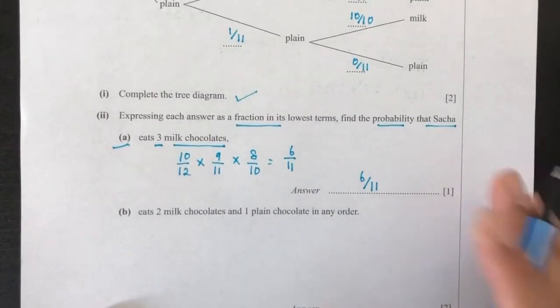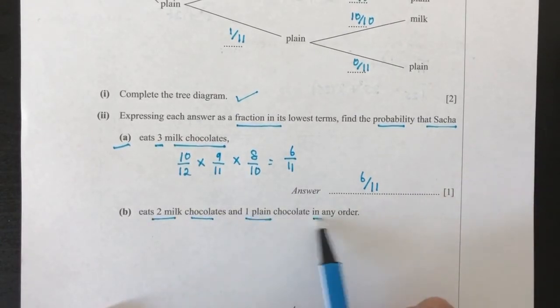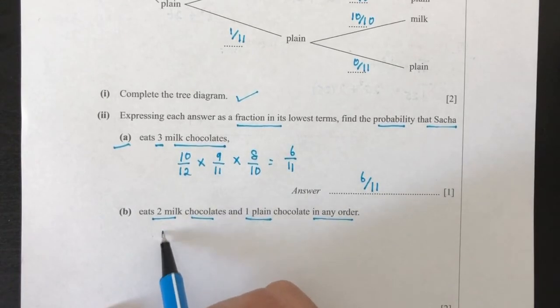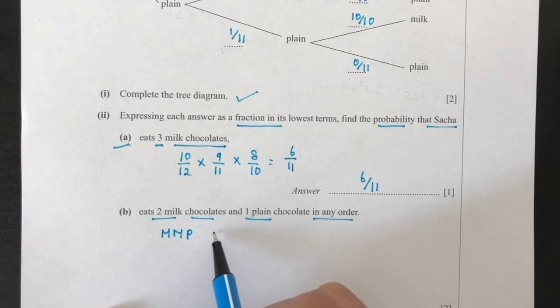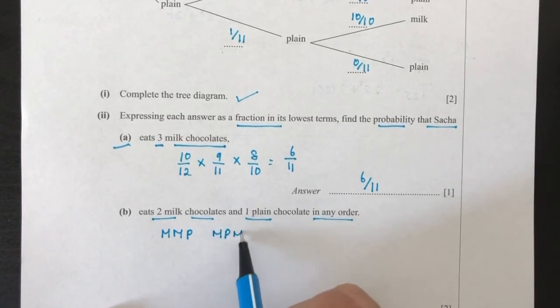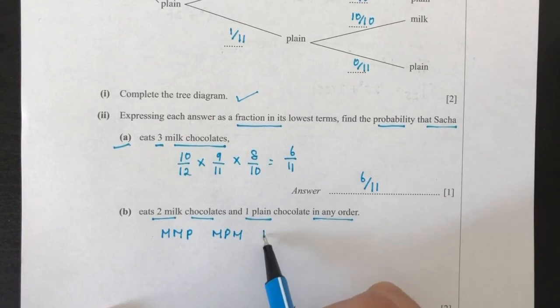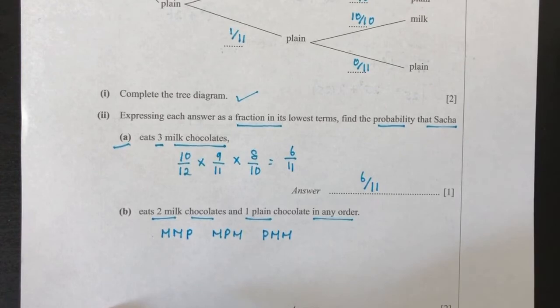Now for part B, he eats 2 milk and 1 plain in any order. So let's see, could be milk, milk, plain, could be milk, plain, milk, or it could be plain, milk, milk. Let's see if you have anything else. So that should be everything. Okay, so we have 3 possible orders.